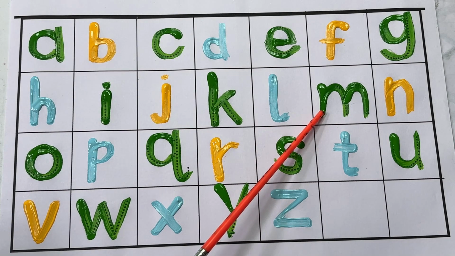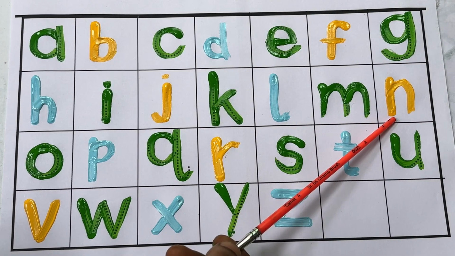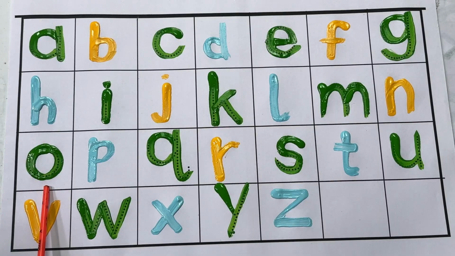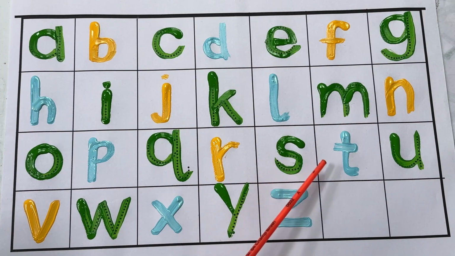M is for monkey. N is for nose. O is for orange. P is for peacock. Q is for queen. R is for rabbit. S is for sunflower.